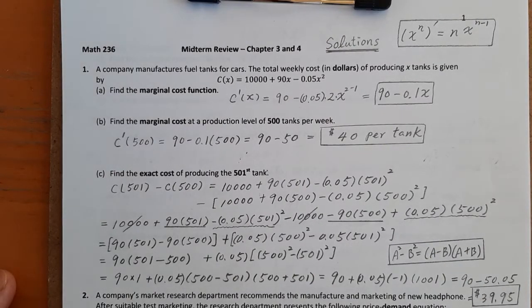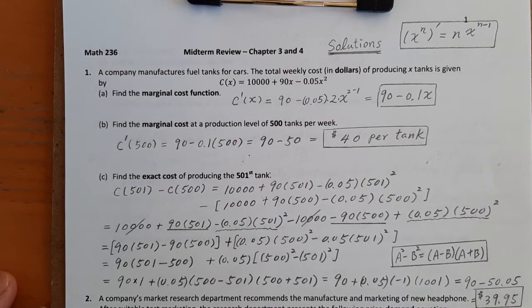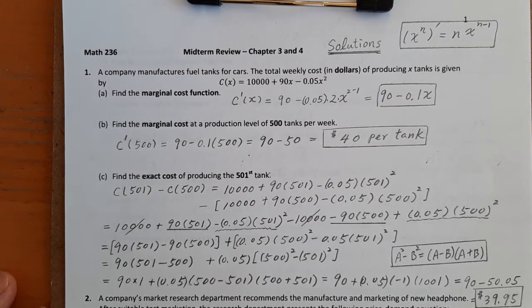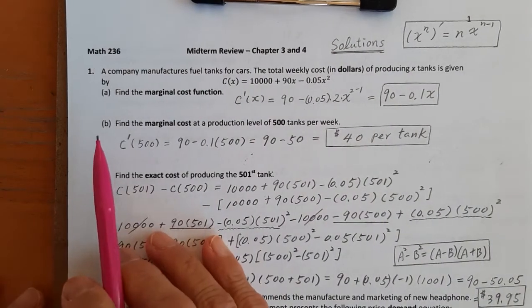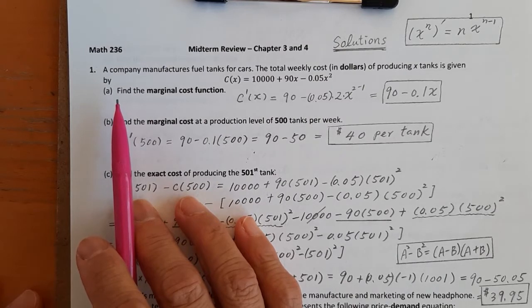This is Math 236, Applied Calculus for Business and the Social Sciences. Today, we will talk about the midterm review. We will review Chapter 3 and Chapter 4. I'm going to talk about similar questions to the midterm exam.